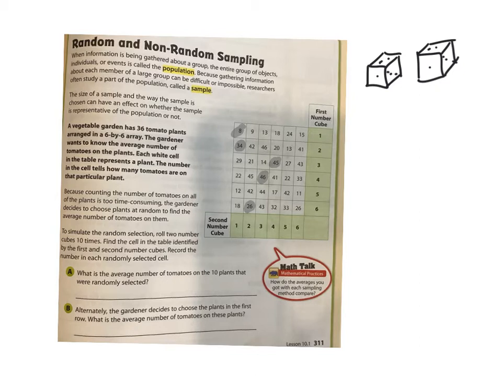3 and 1. 6 and 1. Well, I've got too many ones. Let's go 6 and 4. And 2 and 6. How many is that? 1, 2, 3, 4, 5, 6, 7, 8. Two more. 1 and 2. 5 and 5. Is that 10 now?